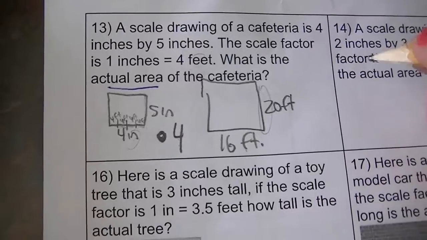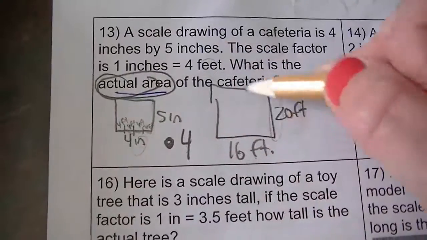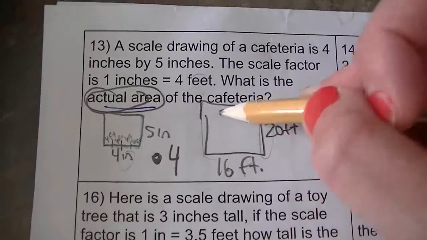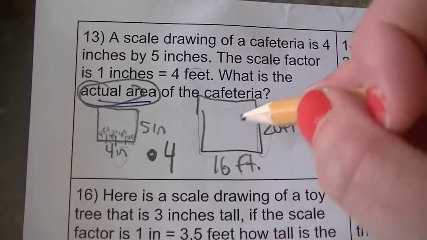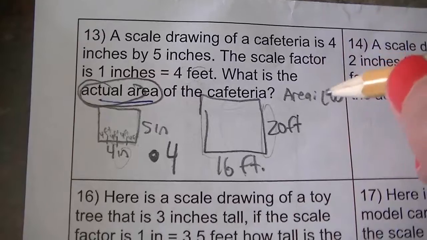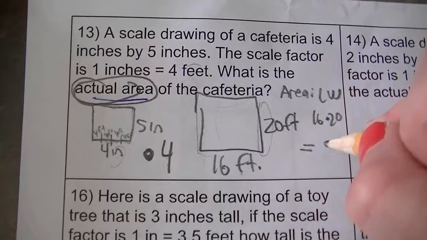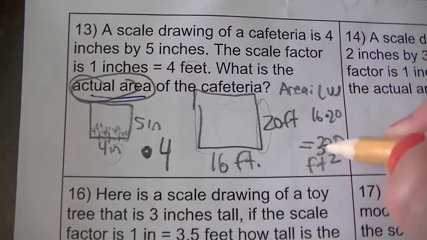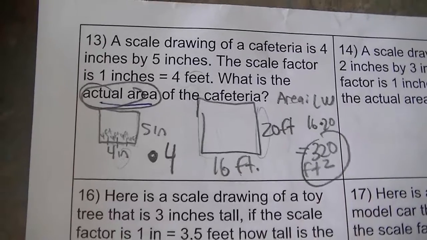Okay? We're not done. Because, yeah, you found the dimensions of it, but the question's asking about the actual area of this cafeteria. So this is the real-life cafeteria. What's the area of it? And it is a rectangle. So to find the area of a rectangle, you need to go length times width, okay? So we're going to go with 16 multiplied by 20. And when you go 16 multiplied by 20, you should get 320 feet squared, because we're finding the area, okay? Area is labeled in square units, or units squared.